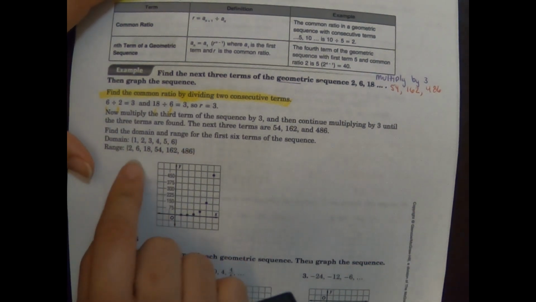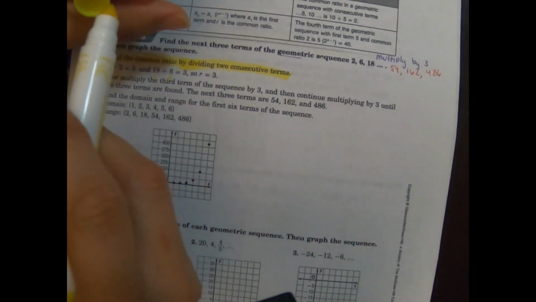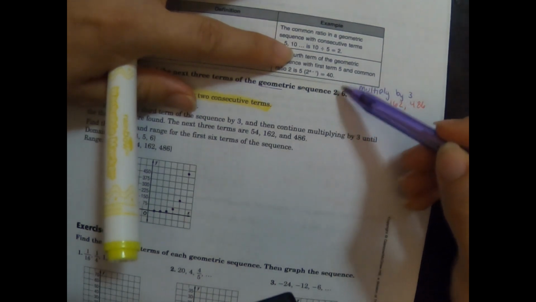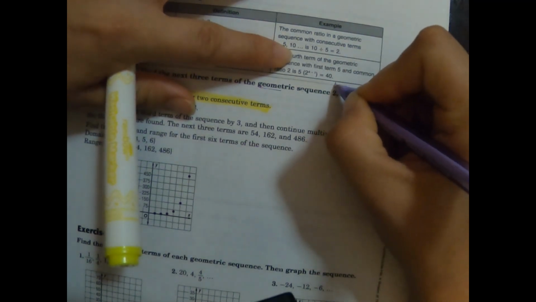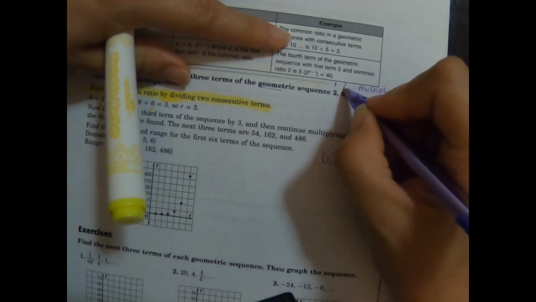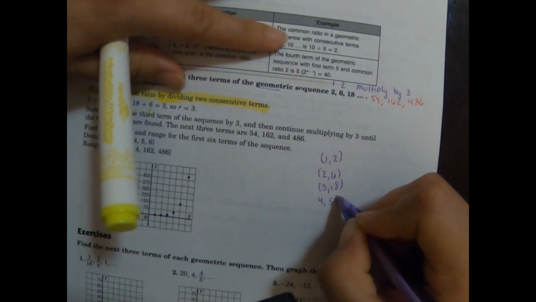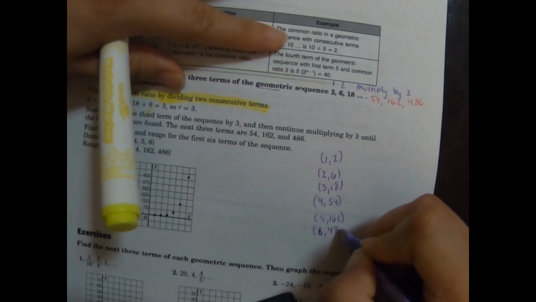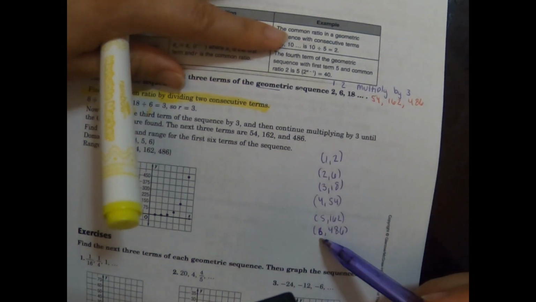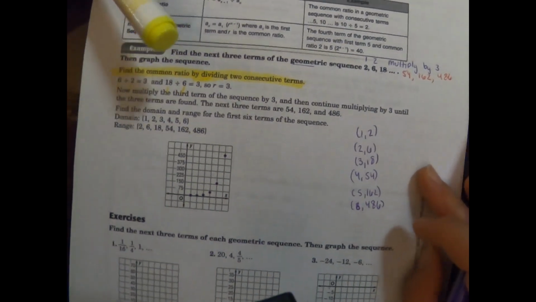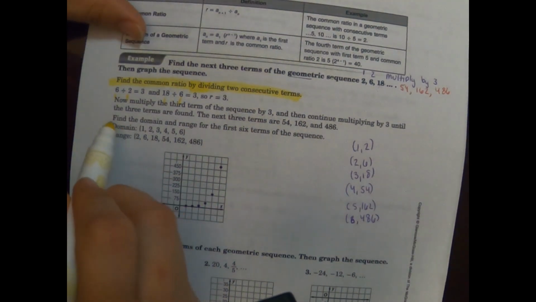I like how they put it here on this side of the worksheet. It says to find the domain and range for the next 6 terms. So like I said before, the x values are the number that the term is in each list. So for our first ordered pair, it would be 1, 2, and then 2, 6, and then 3, 18, and 4, 54, 5, 162, and 6, 486. So remember that the x value is the number that it is in the list, and the y value is the actual term. So here it's really nice in the notes. They call the number the domain and the term the range. So that's nice.